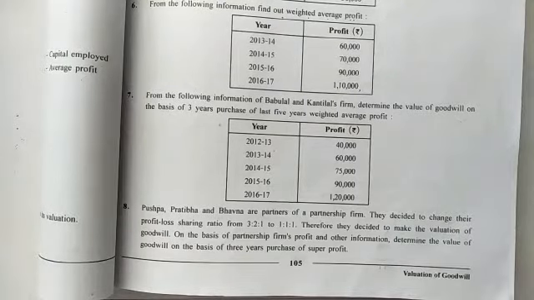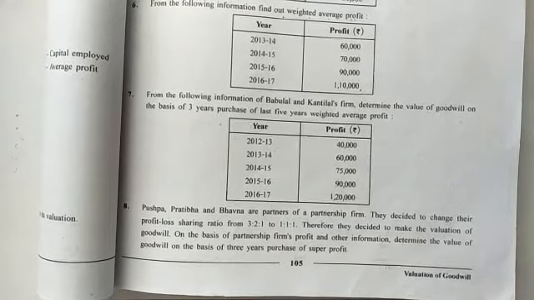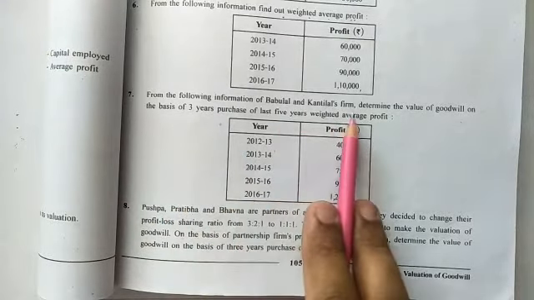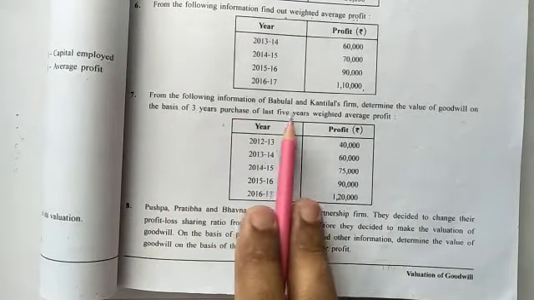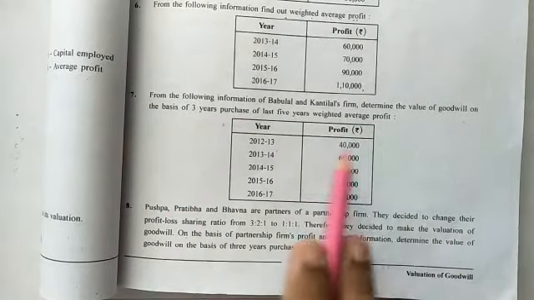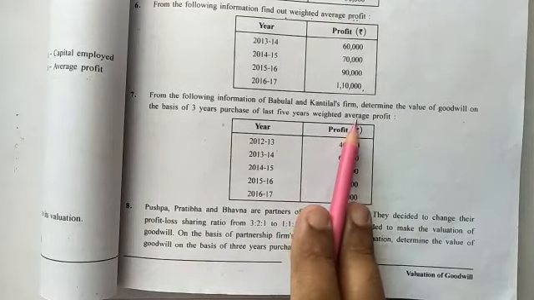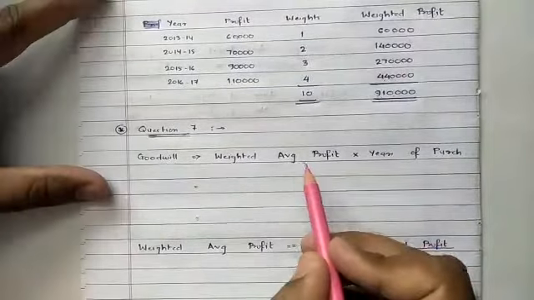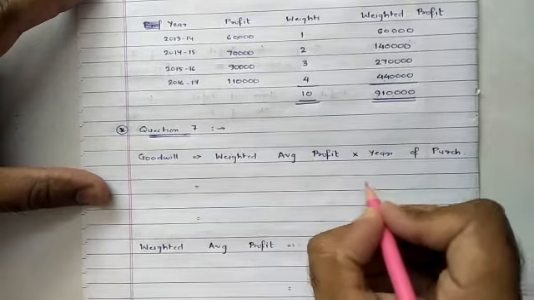In the same way, question number 7. In the previous question we were just required to calculate weighted average profit. In this case we are required to calculate goodwill as well. From the following information of Babulal and Kantilal's firm, determine the value of goodwill on the basis of 3 years' purchase of last 5 years' weighted average profit. Profits for the last 5 years are provided. We apply weights, calculate weighted average profit, and then multiply it by the years of purchase. It's a similar procedure. Goodwill is equal to weighted average profit into years of purchase, and the years of purchase given in the question is 3.